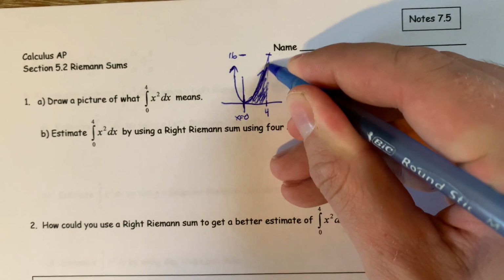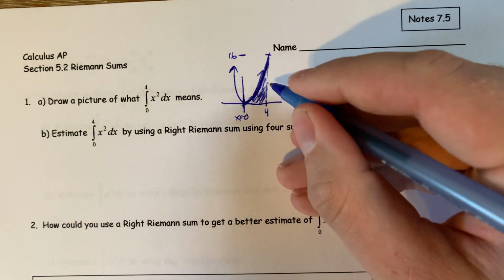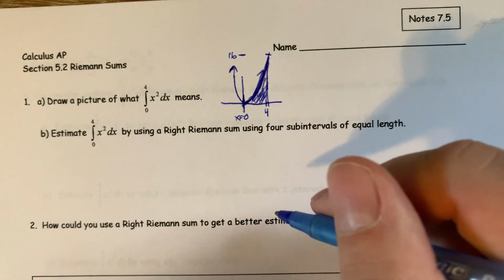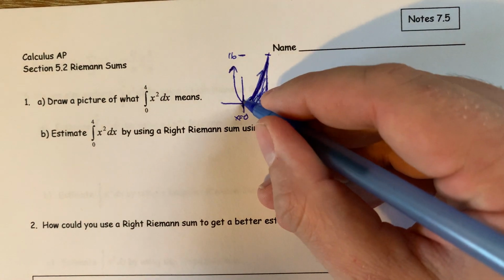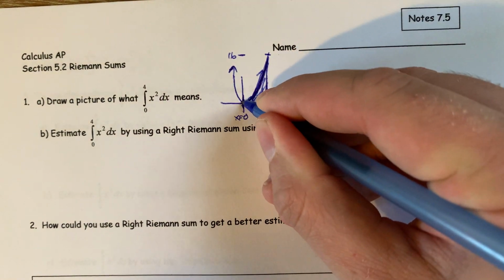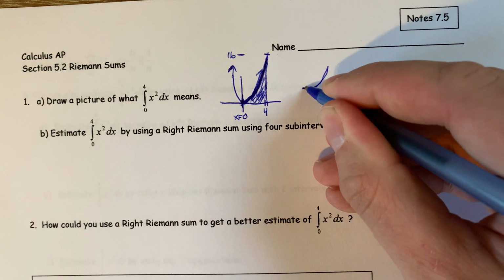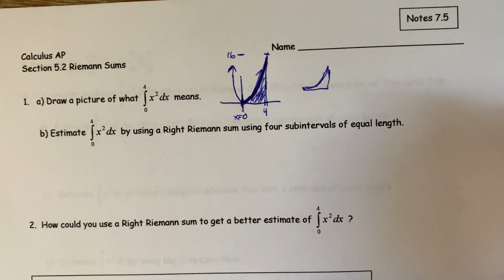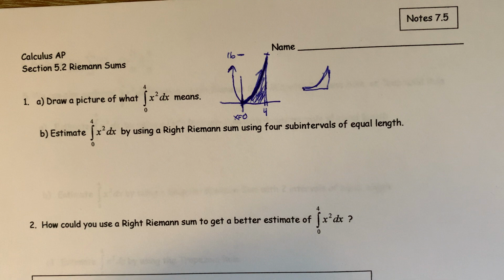And unlike last class where we had an easy shape like a triangle or a trapezoid or a semicircle that you could find the area of, this is a curve. My picture isn't as curved as it should be, but it is. It's a curve. And finding the area under that curved shape is something that we can't do without calculus. So how do we estimate it?